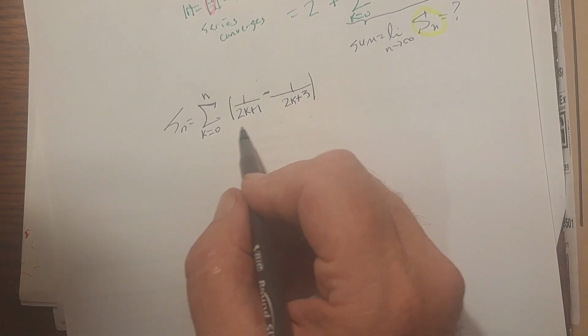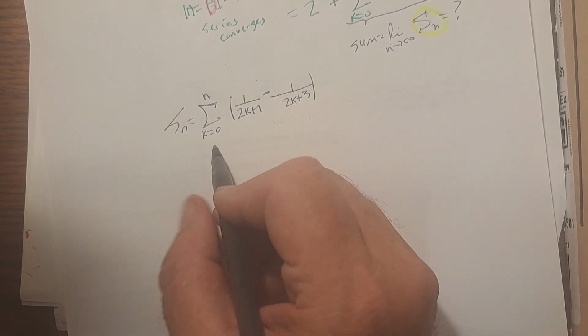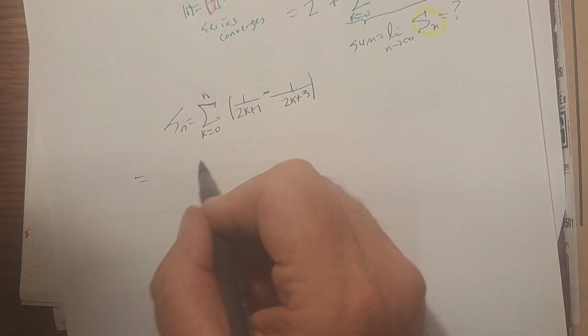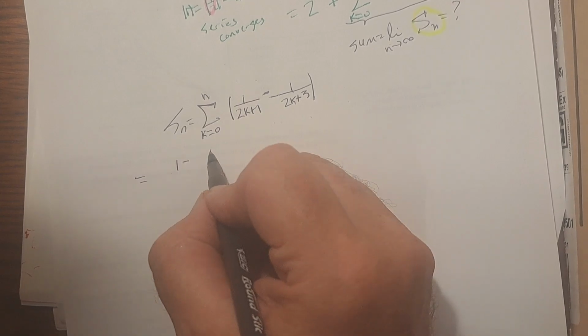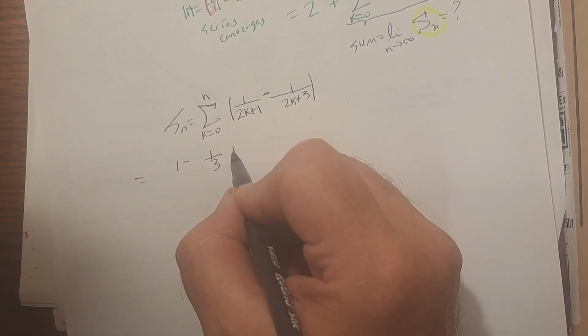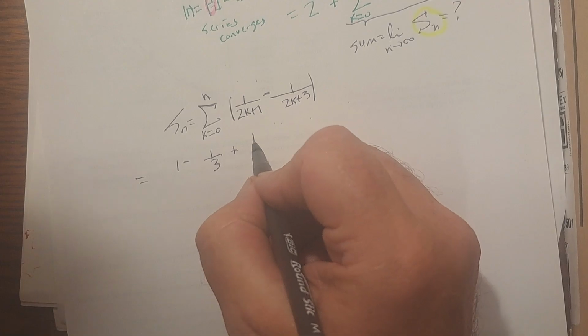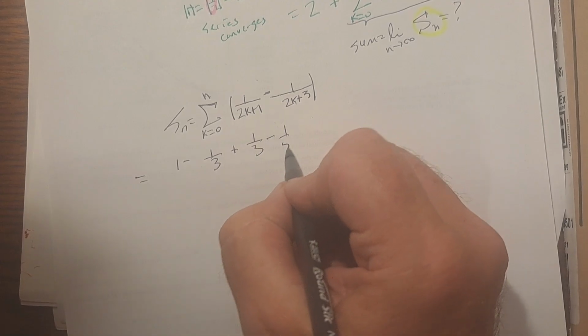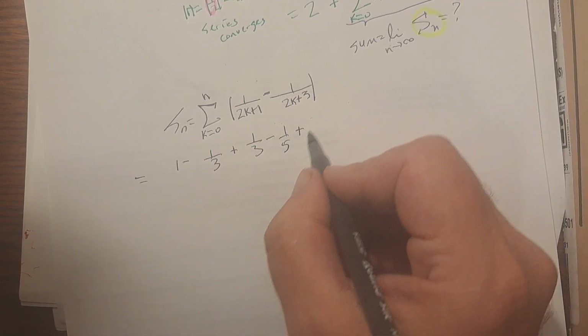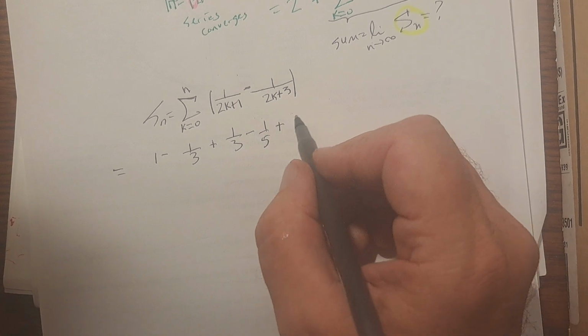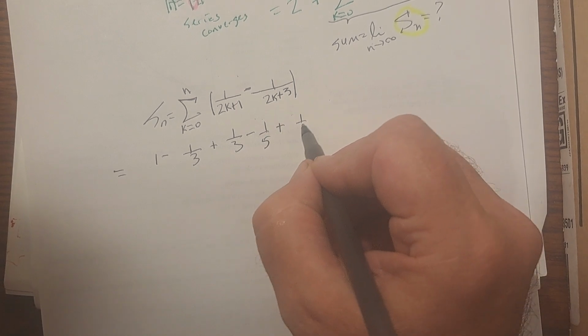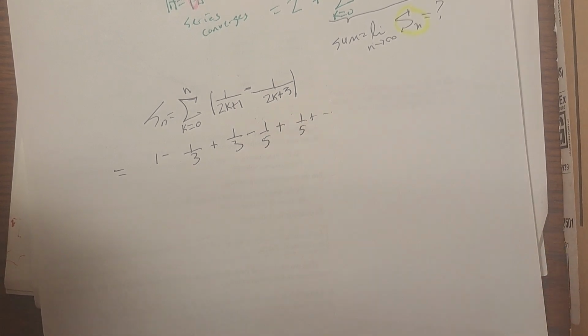To do that, we're just going to start writing out terms, like the first 3 and the last 3. You stick a 0 in, you're going to get 1 minus 1/3. Then stick a 1 in, you're going to get 1/3 minus 1/5. Then put a 2 in, you'll get 1/5, and so on.